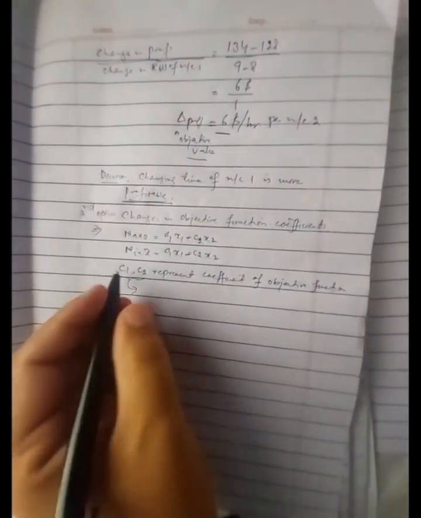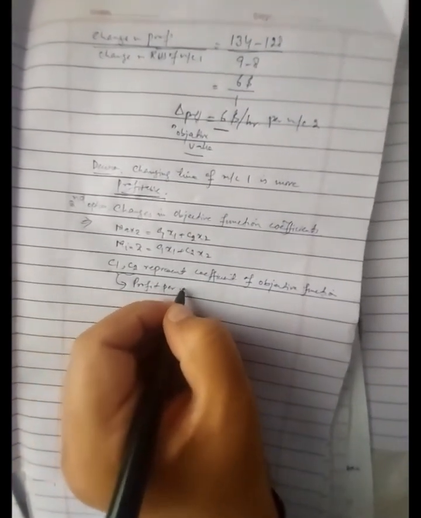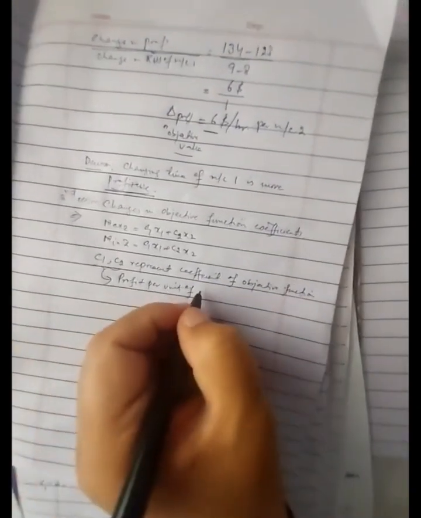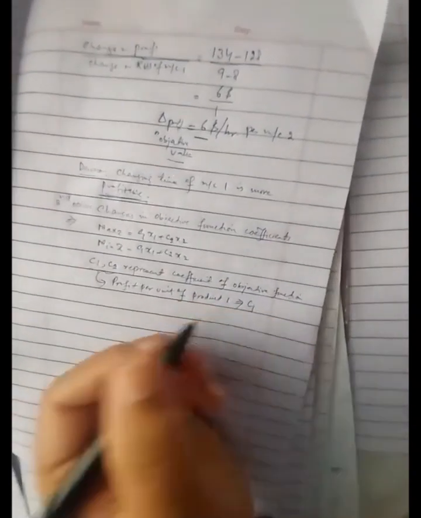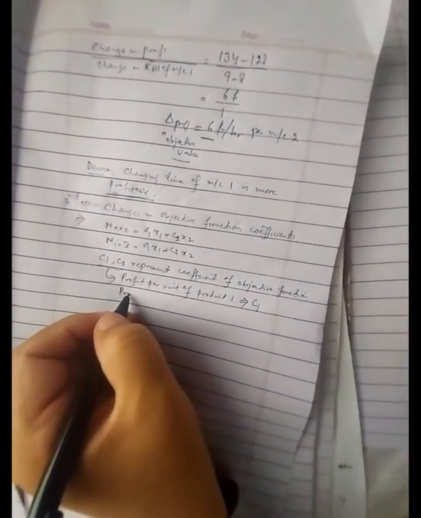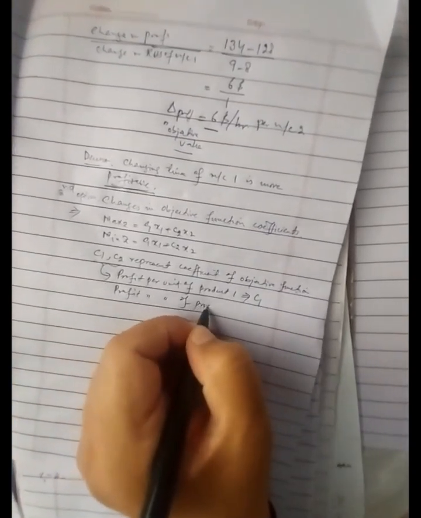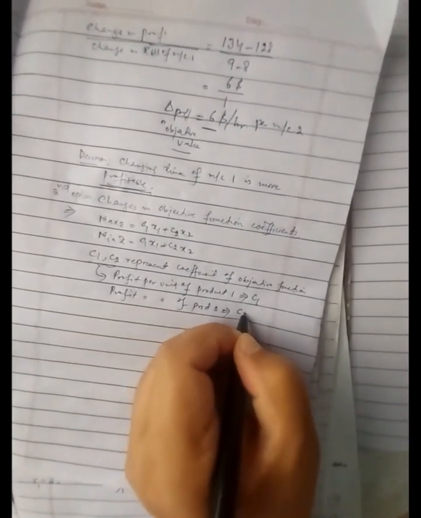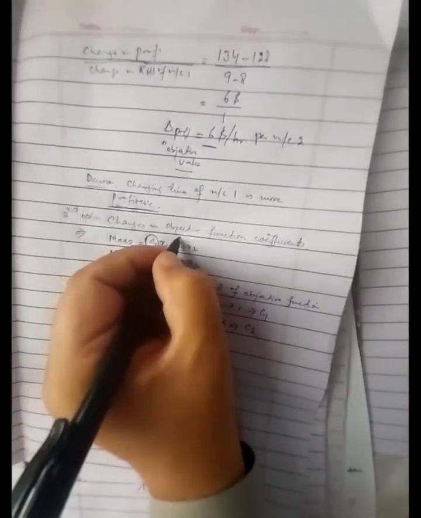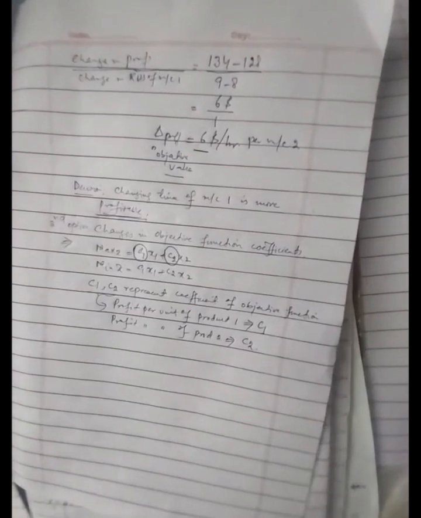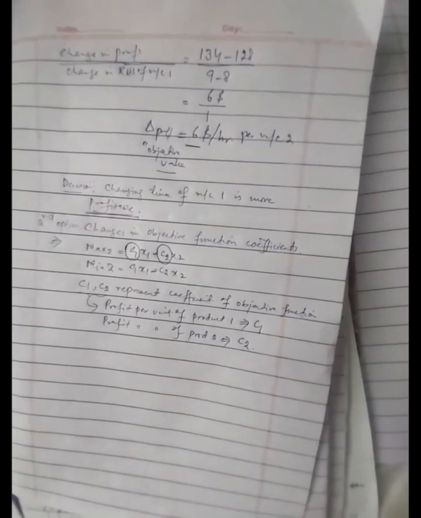For example, profit per unit of product 1 is implied by C1. Similarly, profit per unit of product 2 is C2. So now we will change these C1 and C2, and we will find out how much change we get in the objective value.